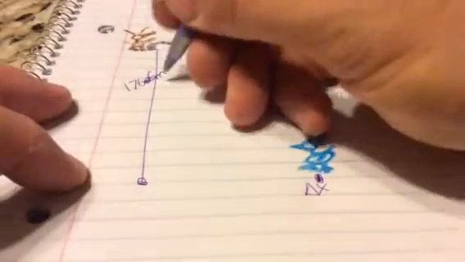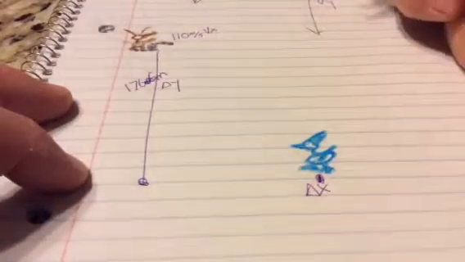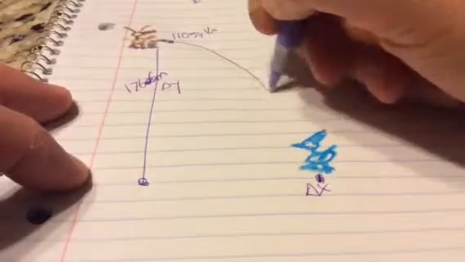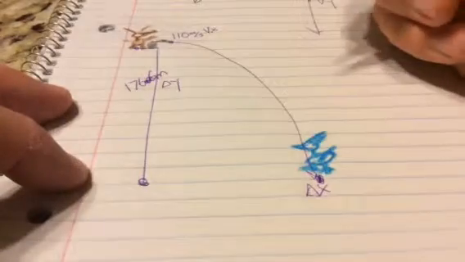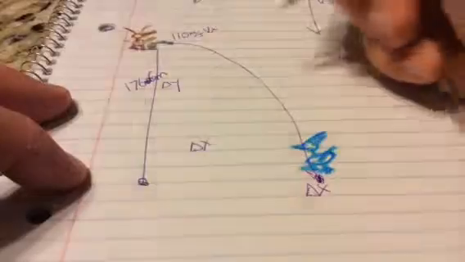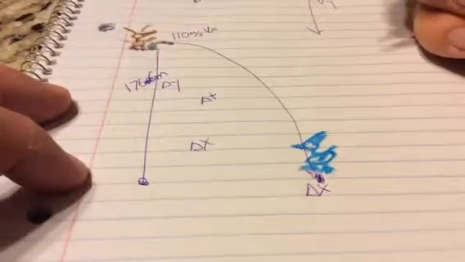Well, what we know is we know delta y, we know velocity x. Delta x is our question mark. The path that the projectile will follow has something in common: delta y and delta x operate in the same time.